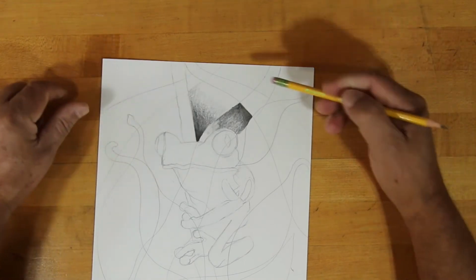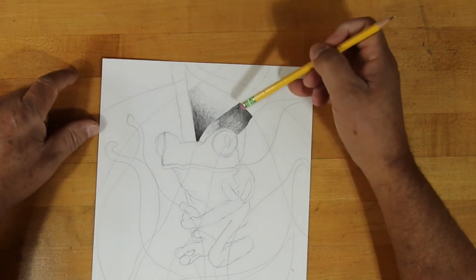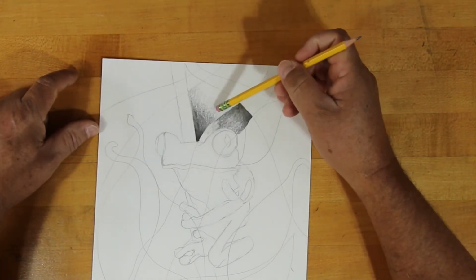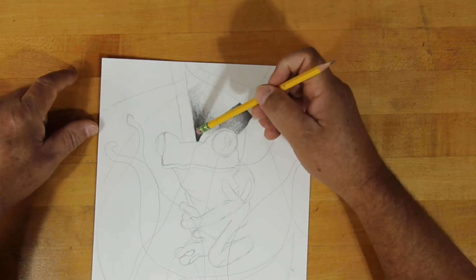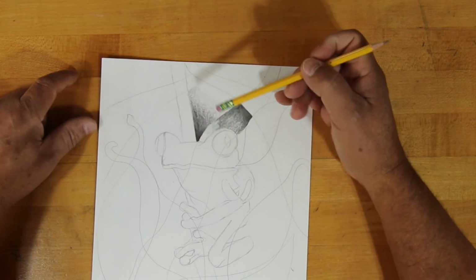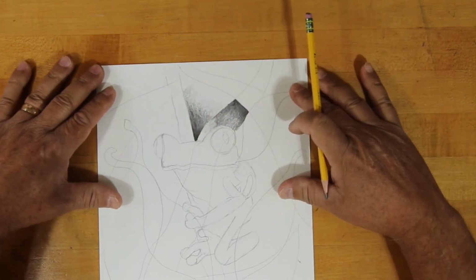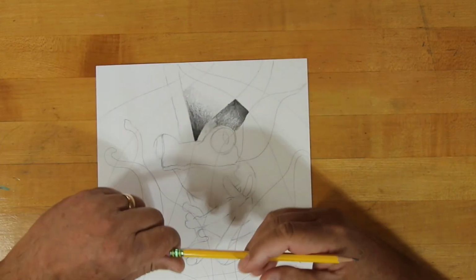Okay, so you can see here, light against dark works, medium against light works, light against dark works, or dark against light works. And you're just going to continue that process just like you did when you were practicing.